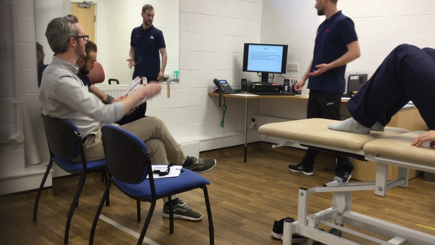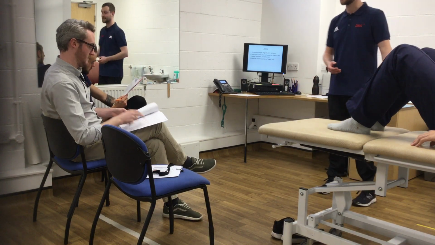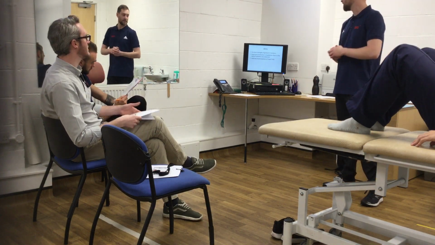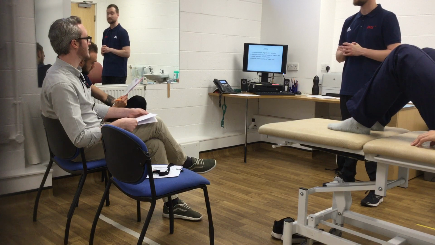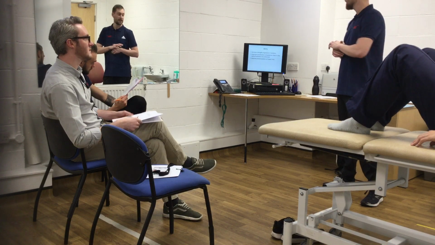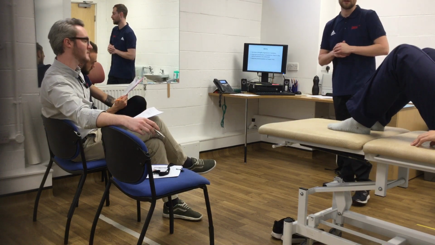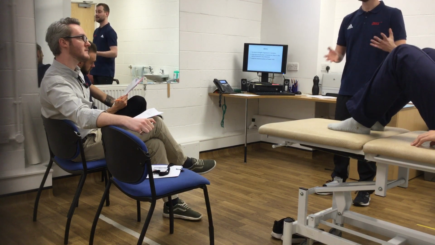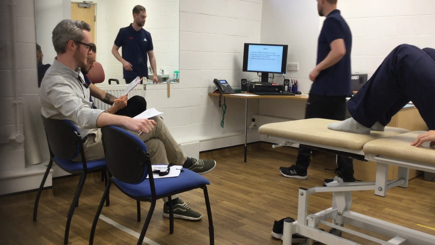So the aims of this then are to increase strength of the gluteals in isolation, to improve coordination of the posterior chain in the role of isometric hip extension, and to improve proprioception of the lower limb, i.e. knowing which muscles are working at what time.